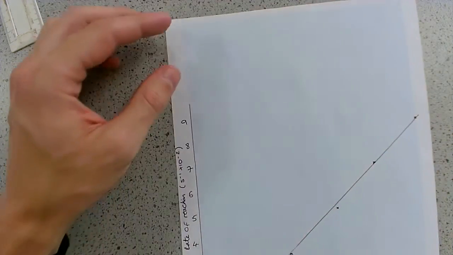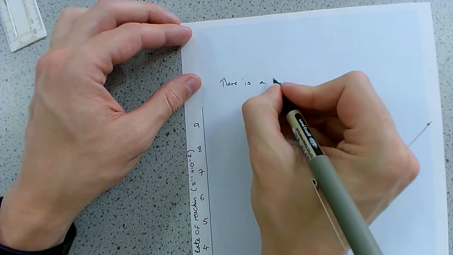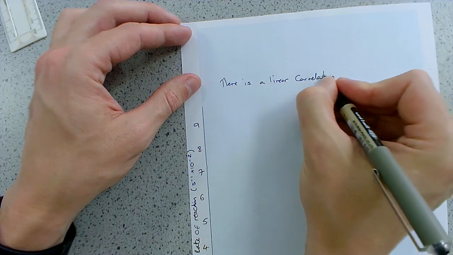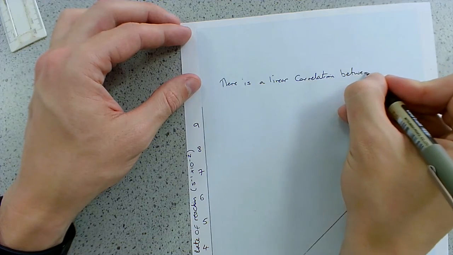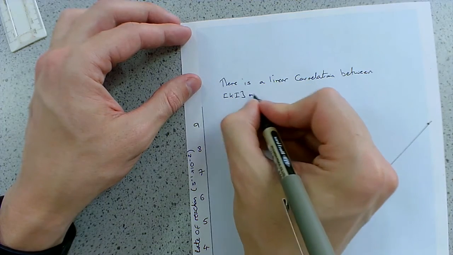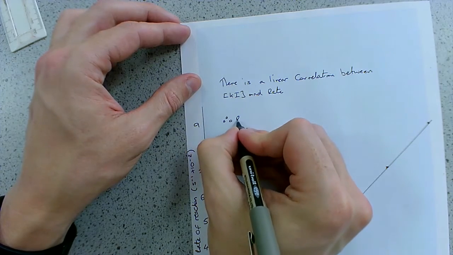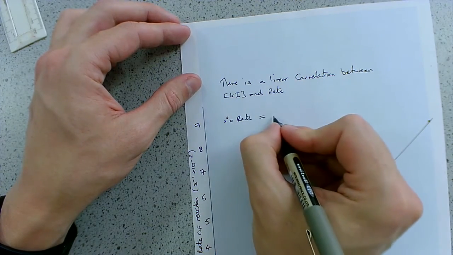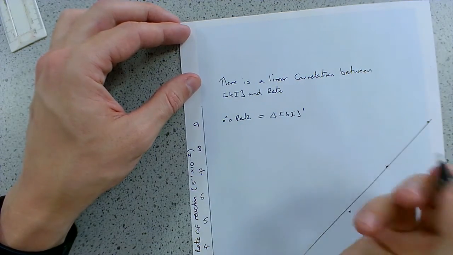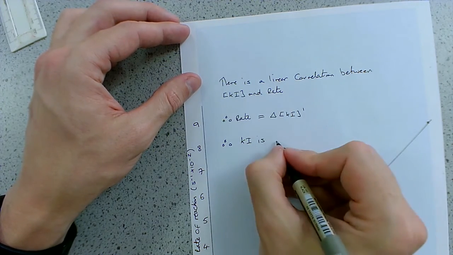So our justification then is there is a linear correlation between concentration of potassium iodide and rate. Therefore, rate is equal to change in potassium iodide concentration to the power 1. Therefore, potassium iodide is first order.